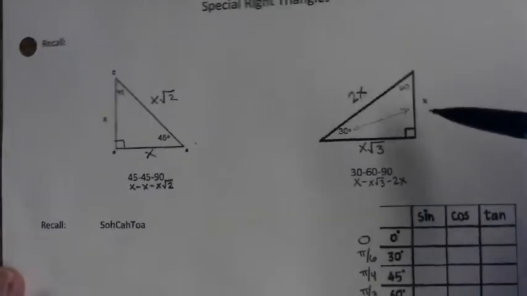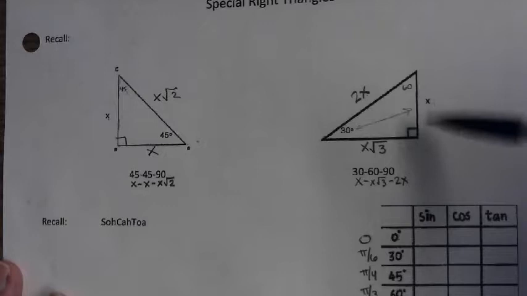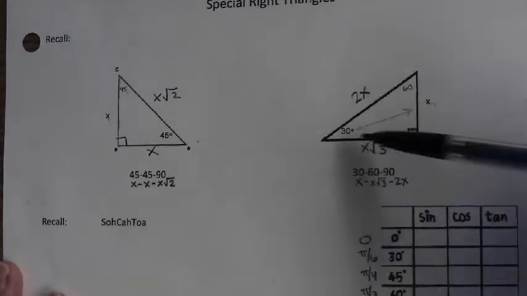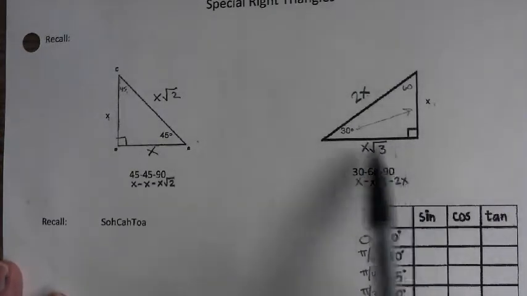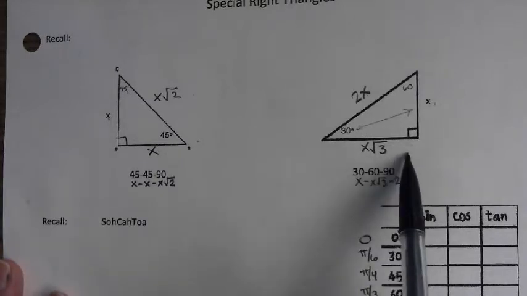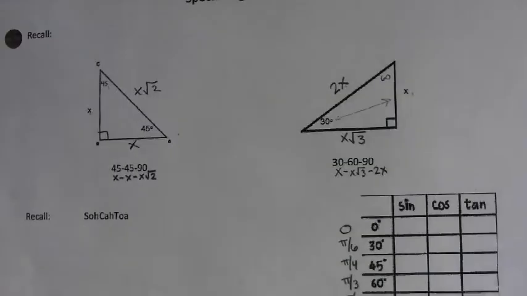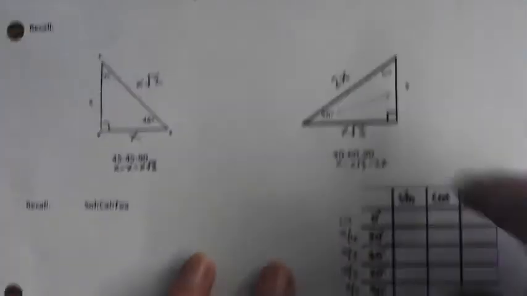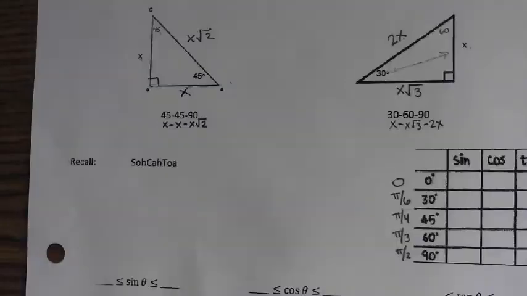So just to talk more quickly, I call this the 30-degree side. That's because it's across from the 30-degree angle. This I will refer to as the 60-degree side because it's across from the 60. And obviously then the hypotenuse is the hypotenuse. Okie doke? So, in order to kind of get here, we have to review SOHCAHTOA.